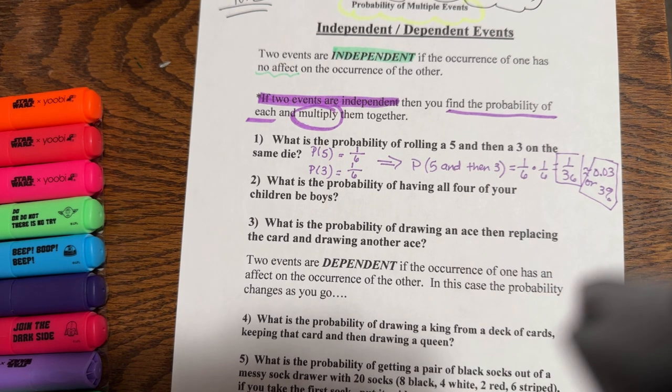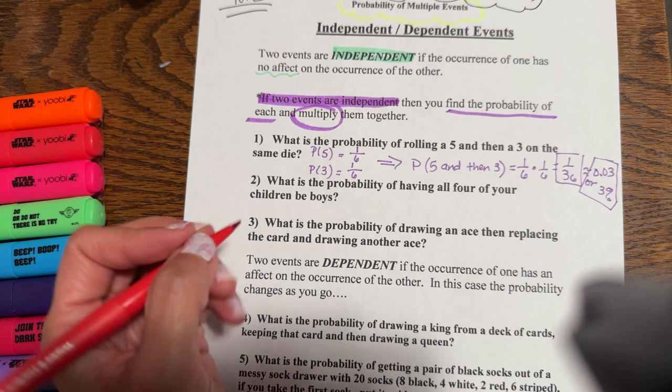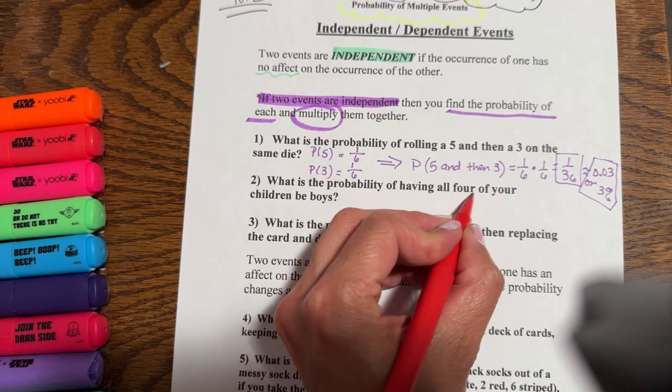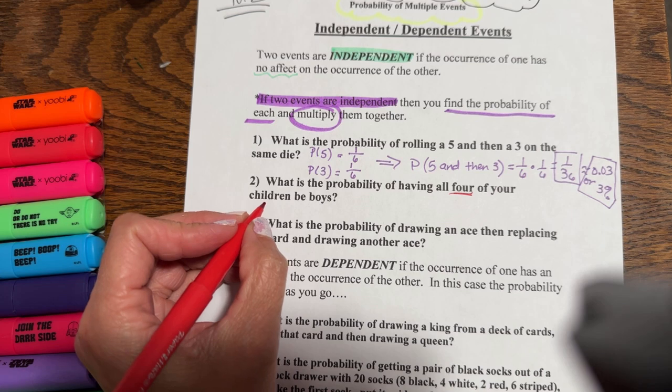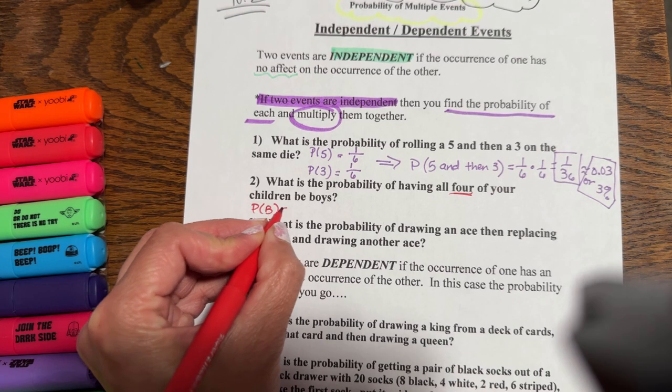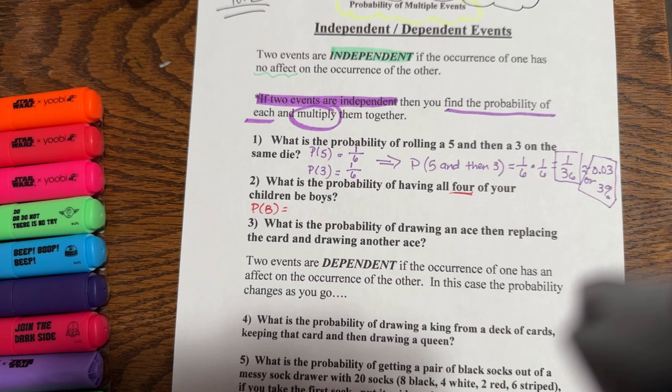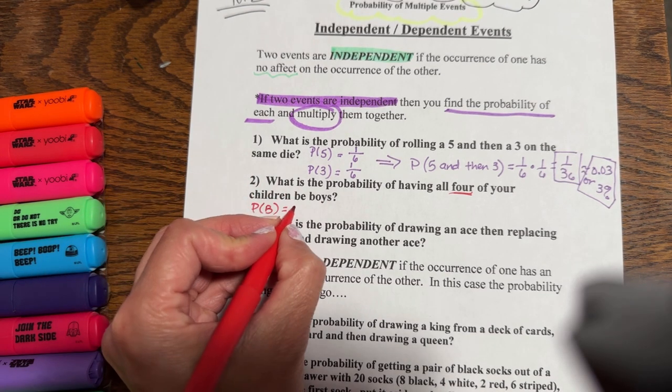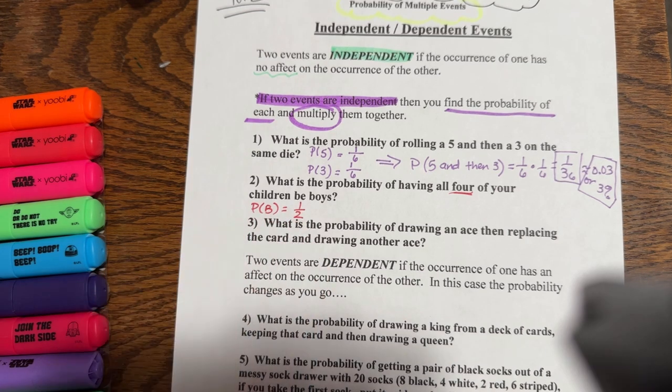Okay. All right, number 2, what is the probability of having all 4 of your children be boys? Well, let's look at the probability of a boy, and we're going to have 4 boys. Well, that's a very loud house. All right. Well, you have 2 options. You're born a boy or you're born a girl, okay? So the probability of having a boy is 1 out of 2, okay? Just like flipping a coin, heads or tails. Probability is 1 out of 2.